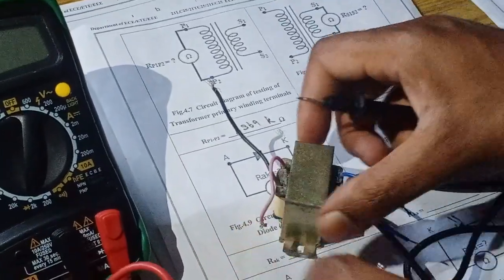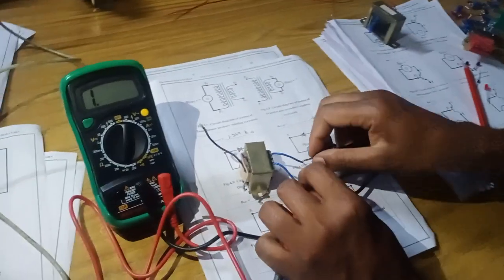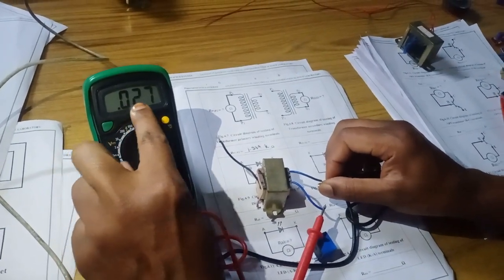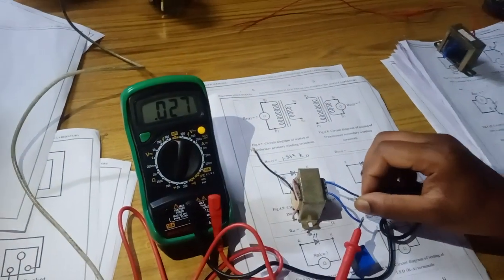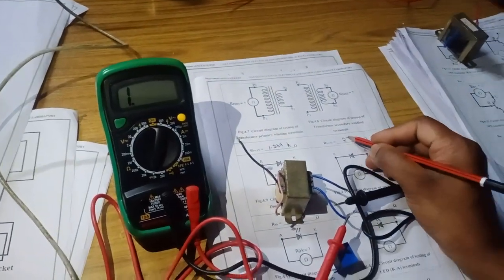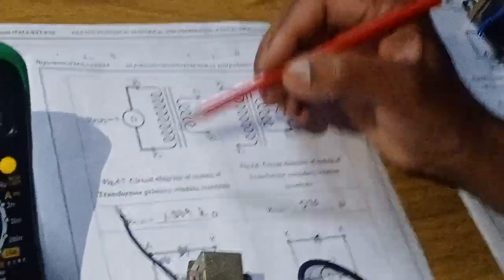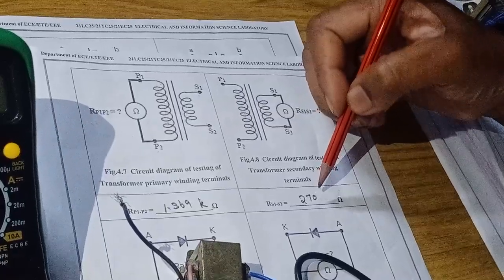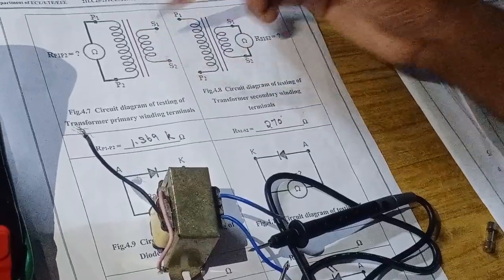Then I am going to measure the secondary winding resistance between these two terminals. How much is my secondary winding resistance? It is 0.027 kilo ohm, nothing but 270 ohm. So it is a step down transformer. You know that the number of turns in the primary is more, therefore the resistance is more. The number of turns in the secondary is less, therefore the resistance value is less. In this way, you can check the resistance of your step down transformer.